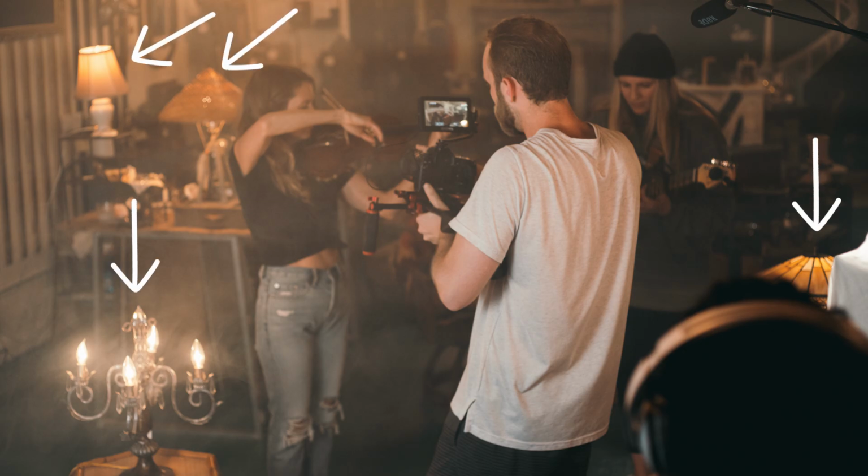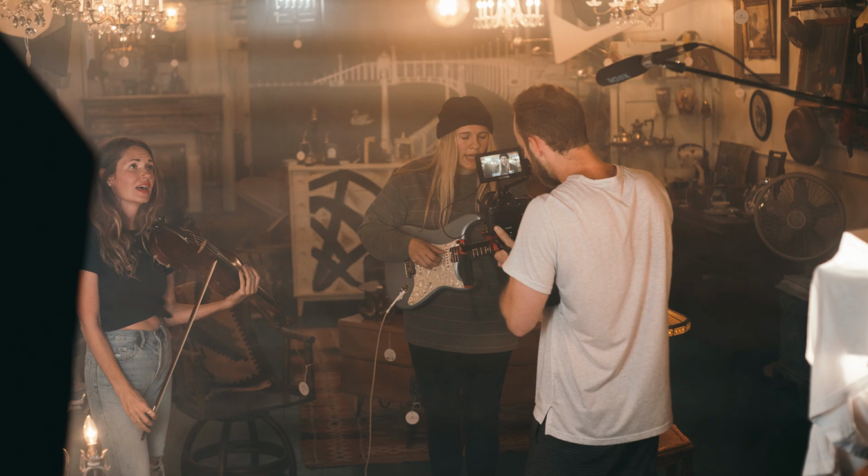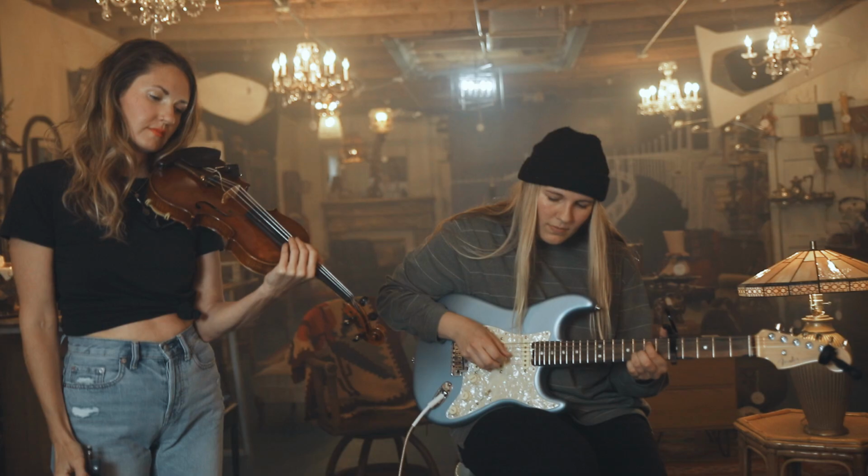So adding practicals as motivating light makes it feel more realistic. It kind of tricks our eye into believing that those lights are actually lighting the scene. You know, they're creating the light. They're wrapping around the corner and lighting the front of her face. It doesn't make sense in reality, but it tricks our mind into believing it. And so adding those practicals really helped eliminate that sourcey effect that I feel like the video was having originally.